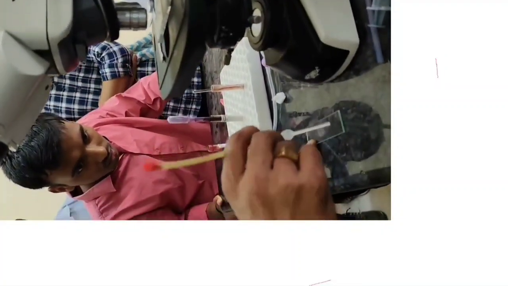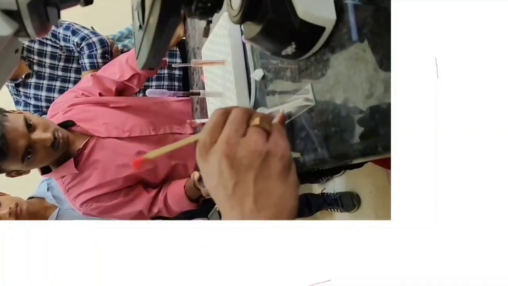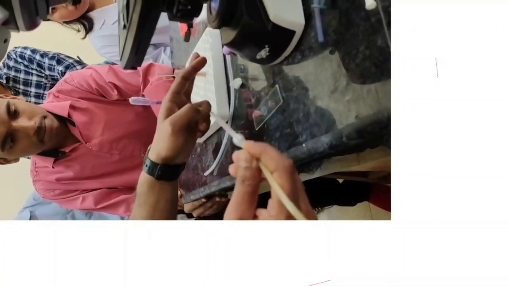And if extra blood is there, as we can see here, I am tapping this extra blood out, not putting the cotton. I have already explained why we should not use cotton. So tap it and take it out. Now it's done. Now we have only 0.5 blood in the pipette. Extra blood we have already taken out.